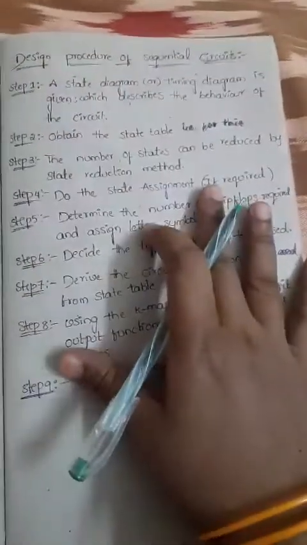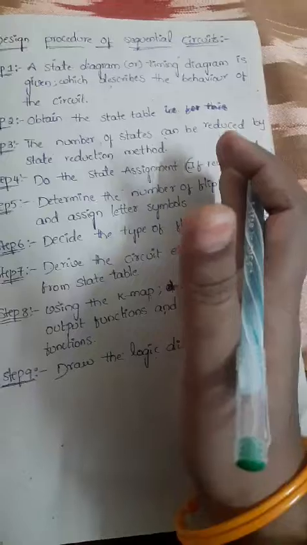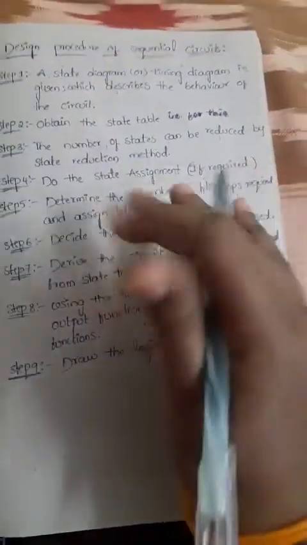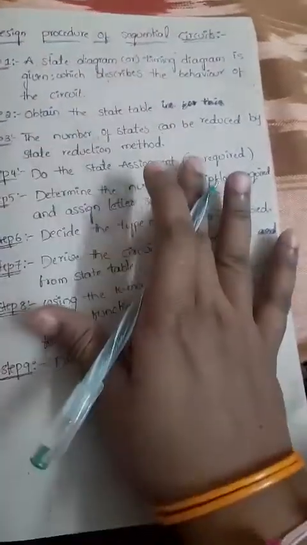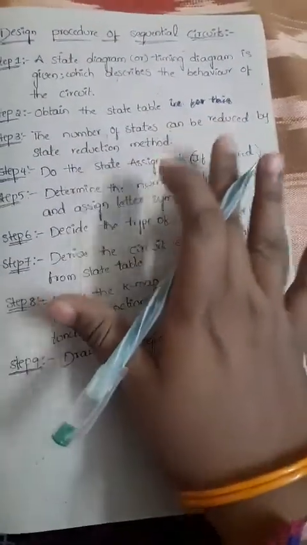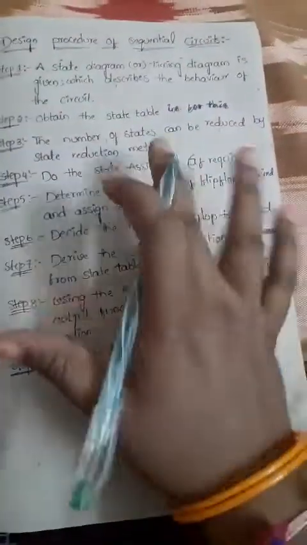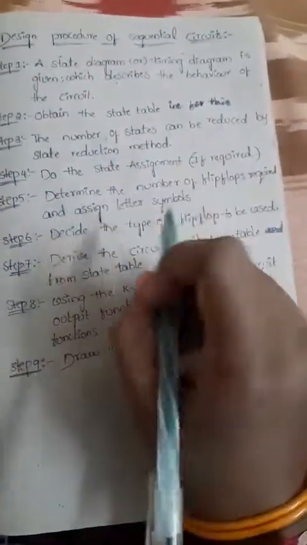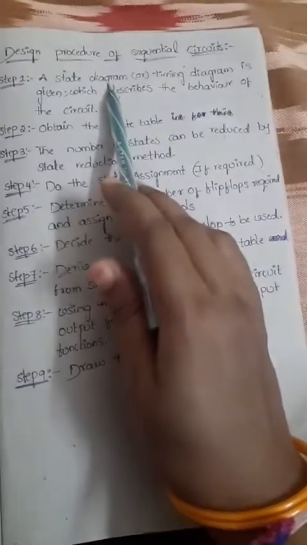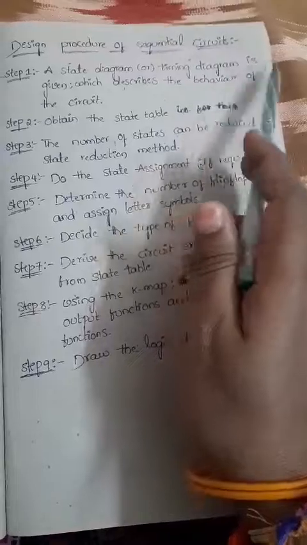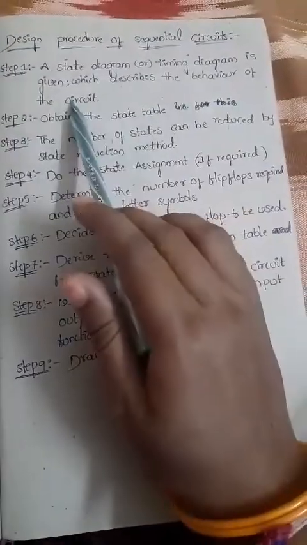Now we'll see, if you want to design any clocked sequential circuit, we compulsorily need to follow some steps. So what are the steps and what is the procedure? Now we'll see here. In step 1, a state diagram or timing diagram is given, which describes the behavior of the circuit.